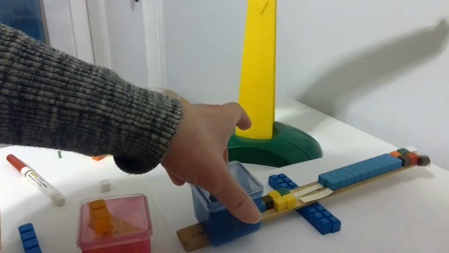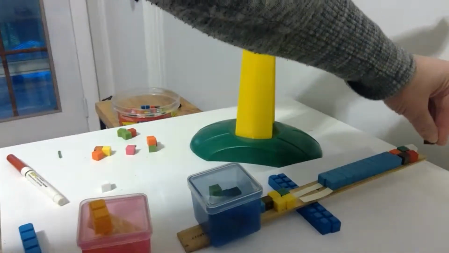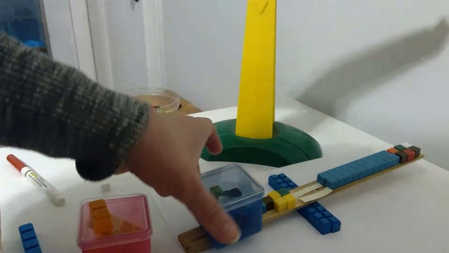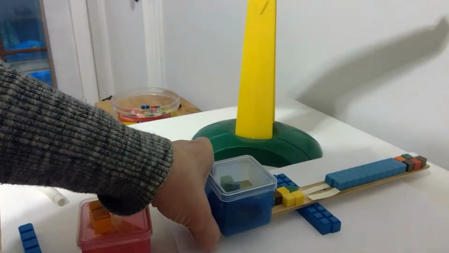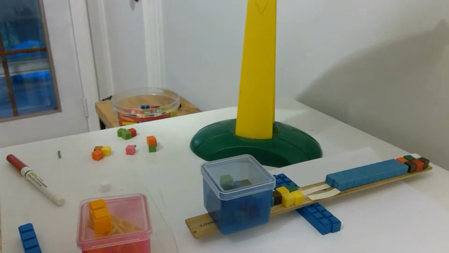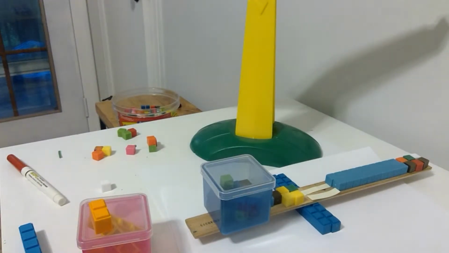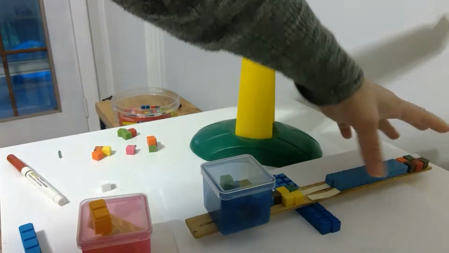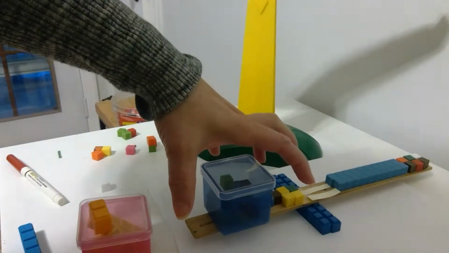The hard part is trying to get it so it evens out there. Okay, there we go. So we know they're equal. So what we know is the 26. This is the thing we know. This is the unknown side.